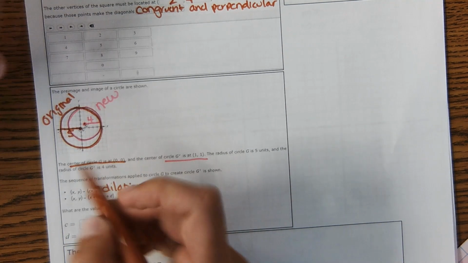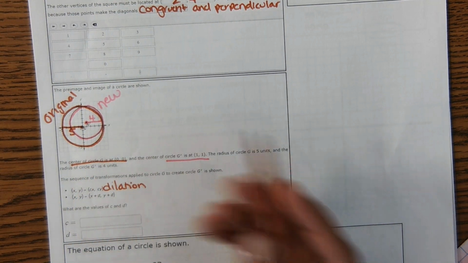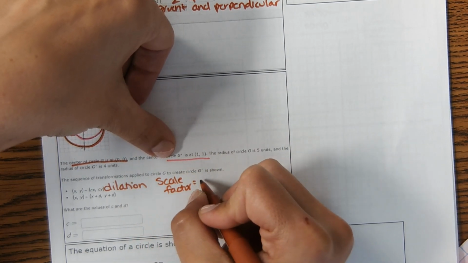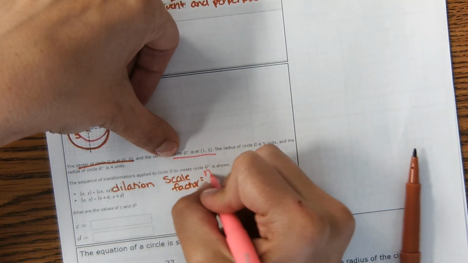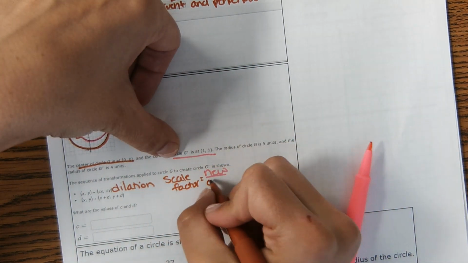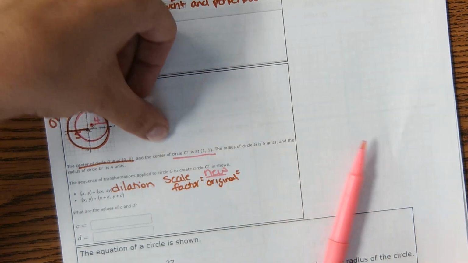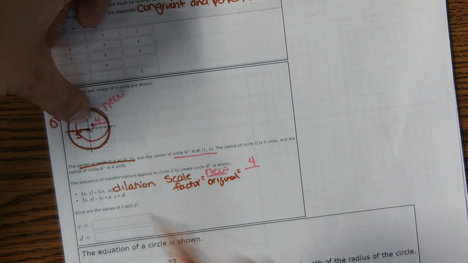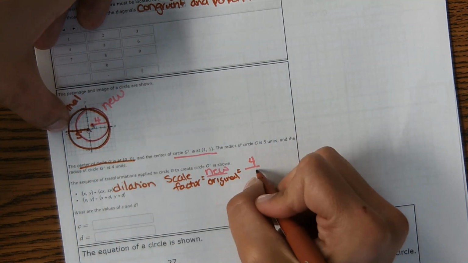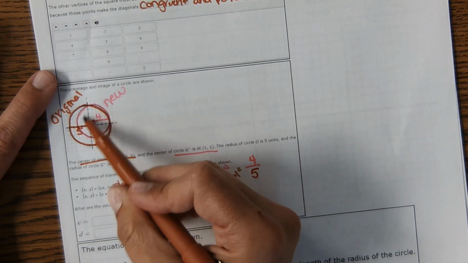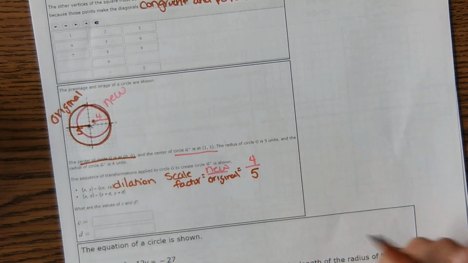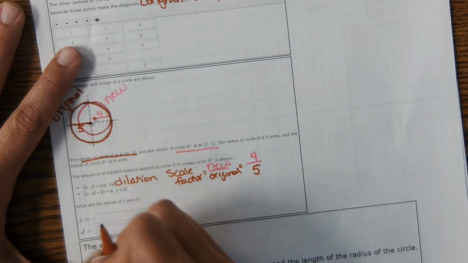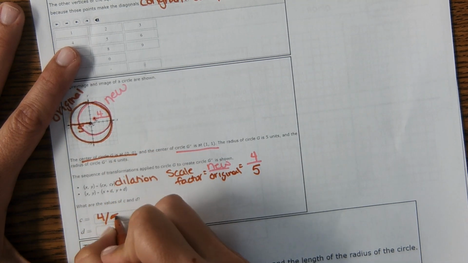So you're trying to figure out how much this is dilated to get this, and it's getting smaller. For the dilation, you need the scale factor, and scale factor is always new over the original. The new is 4, so we're just taking the radiuses. You take a dimension like radius, new over the original, which is 5. So the scale factor is 4/5. You need to shrink this shape by a factor of 4/5, so you can take the coordinates and multiply them by 4/5. So that's what goes in here, 4/5.